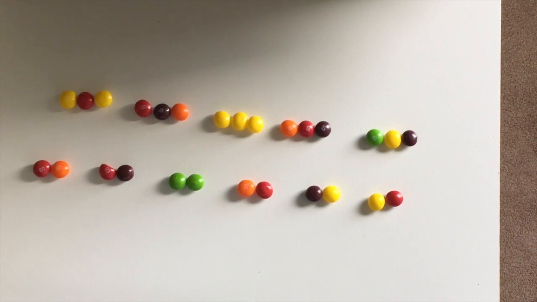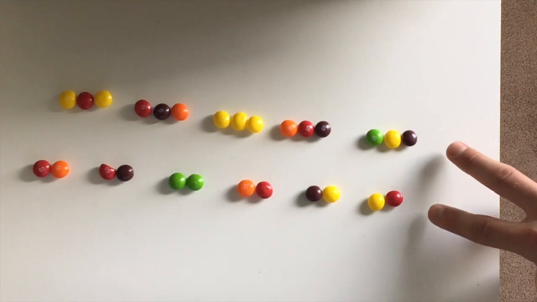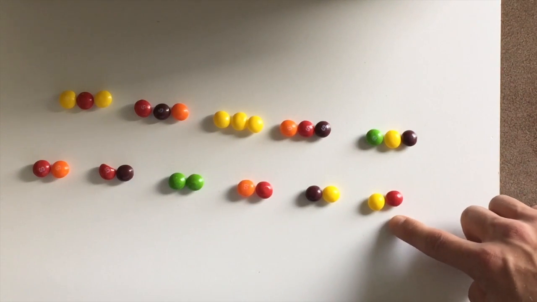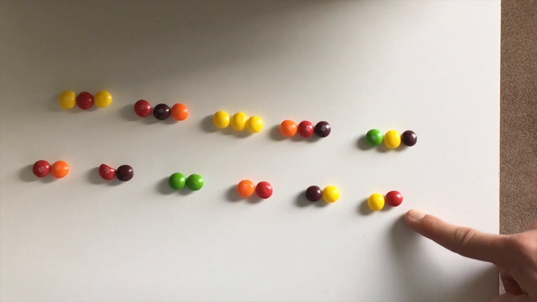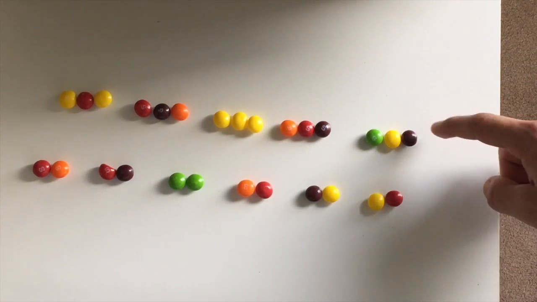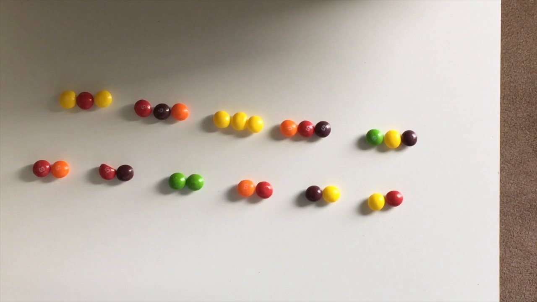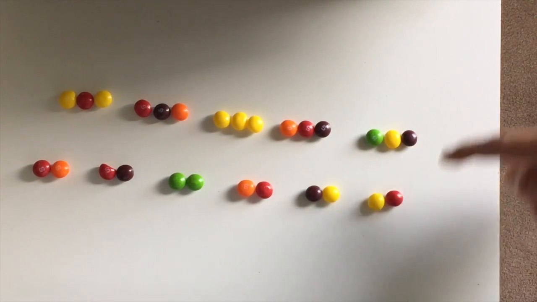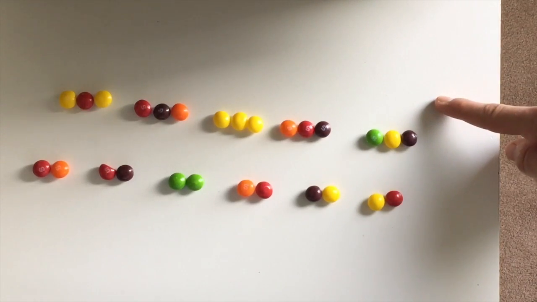Alright, now let's look at a different visual representation of a multiple and see how we can determine common multiples among different numbers. So I chose to use Skittles to represent my different numbers visually. These two Skittles in this group here are going to represent the number 2, and the 3 Skittles up here are going to represent the number 3. So you can see that we have 6 2s and 5 3s.